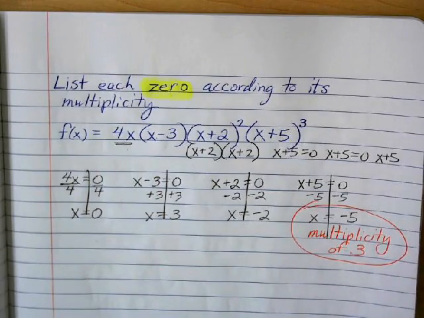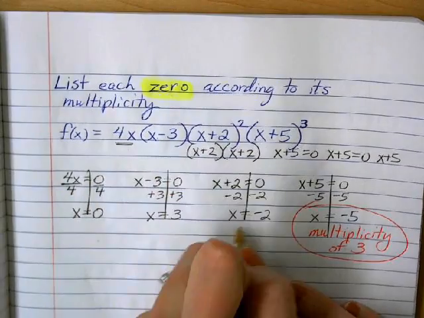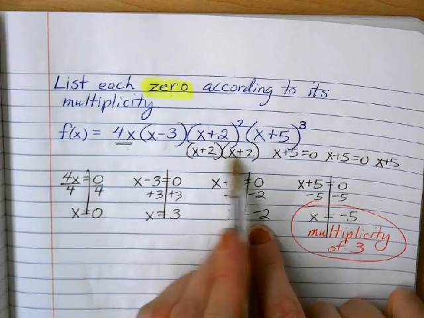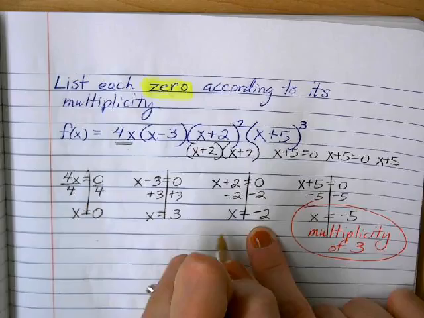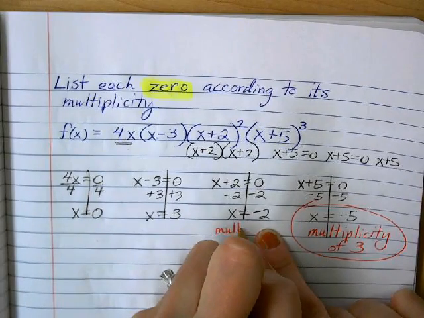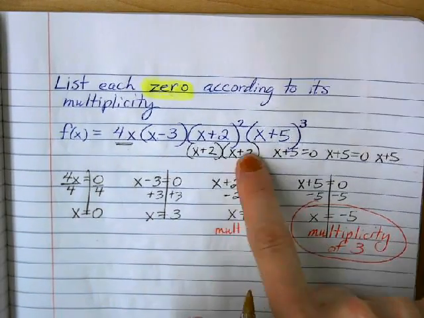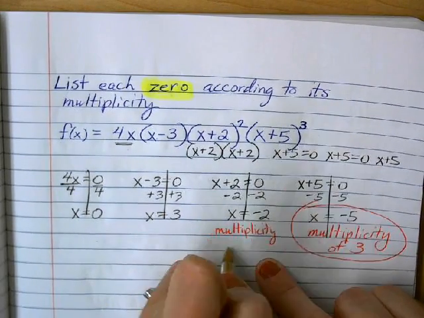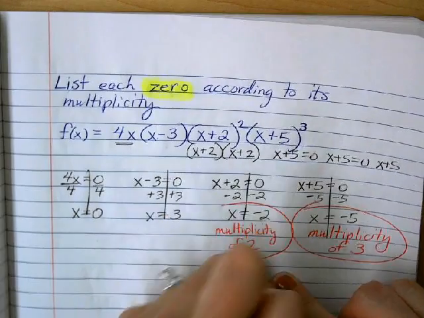What about the answer -2? What's that multiplicity? How many times did that happen? 2, yeah, multiplicity of 2. This is an answer, x equals -2, and that has a multiplicity of 2.